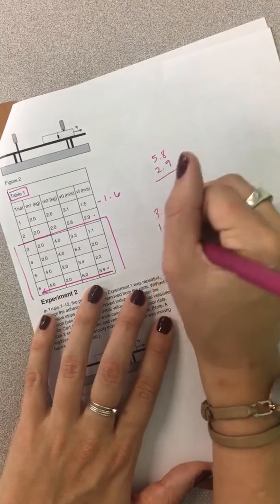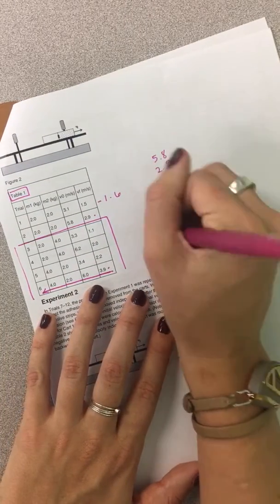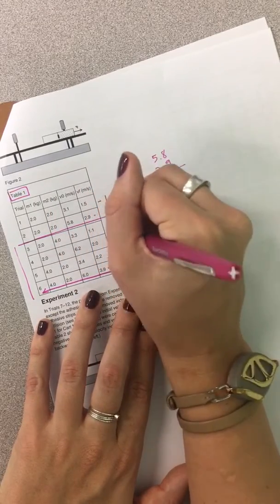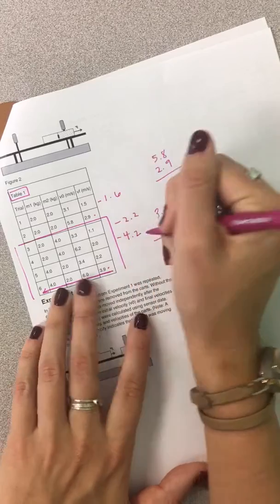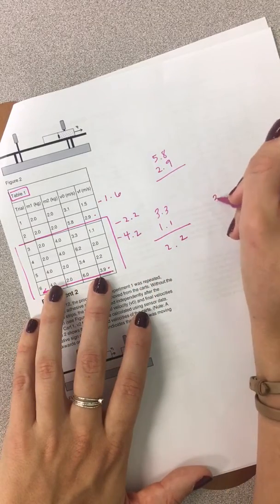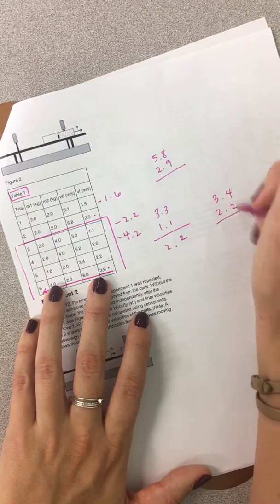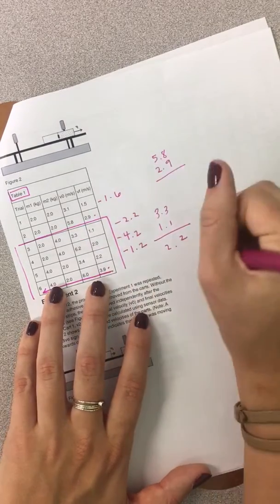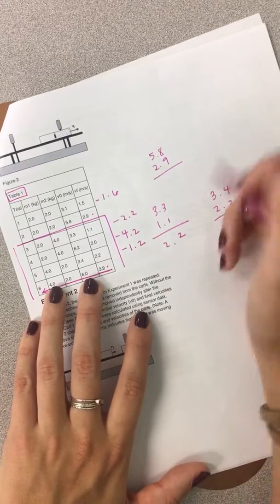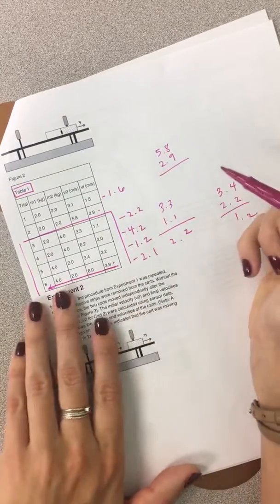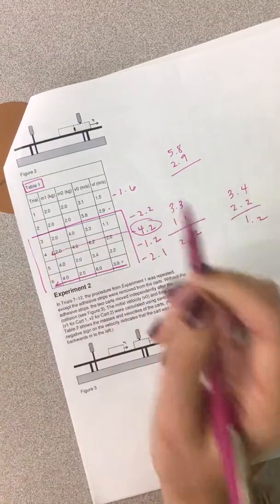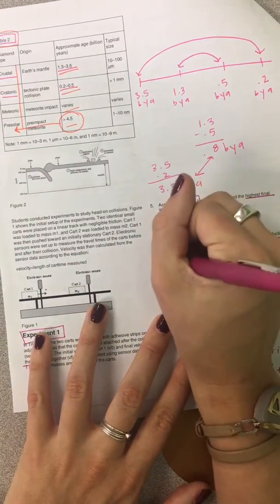Okay, 3.3 to 1.1. So we have 2.2, so that's minus 2.2. 6.2 minus 2.0 is minus 4.2. 3.4 to 2.2, and again, you're going to get 1.2. And then 6 minus 3.9, so that's minus 2.1. So which one had the biggest reduction here? That's going to go to here, and then that gives us trial 4. So the answer to number 6 is B.